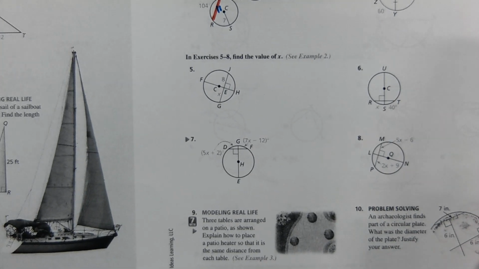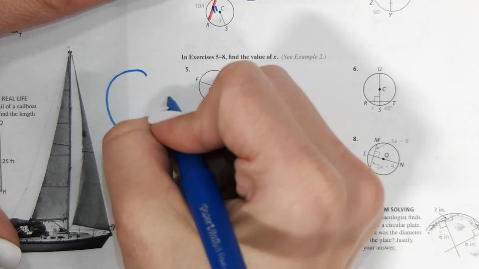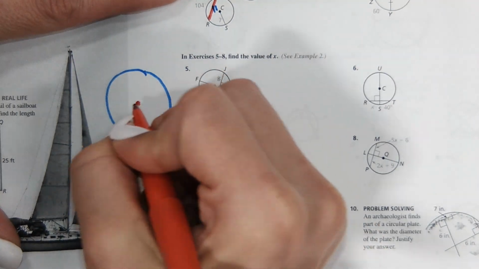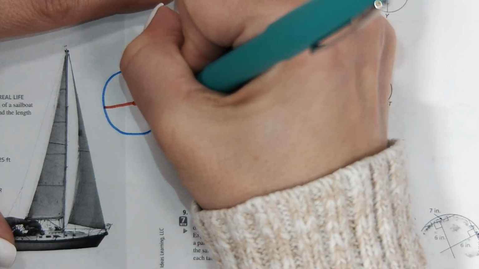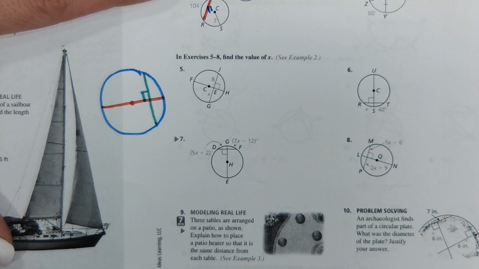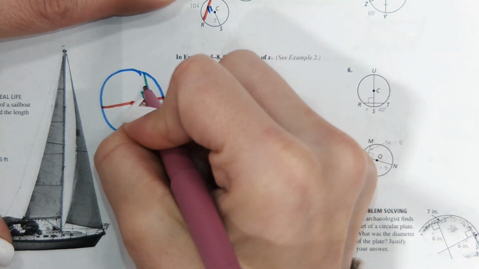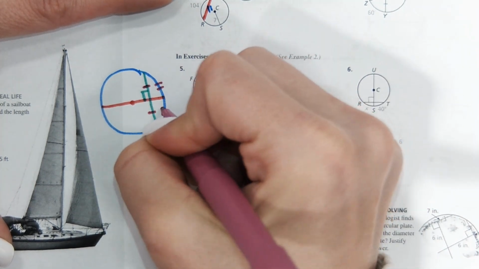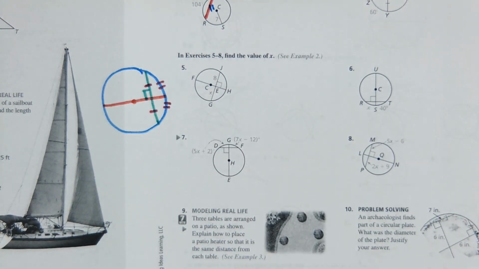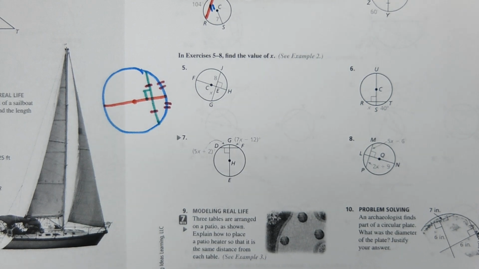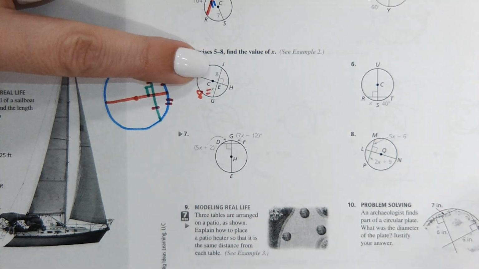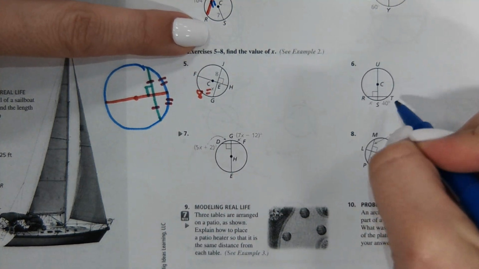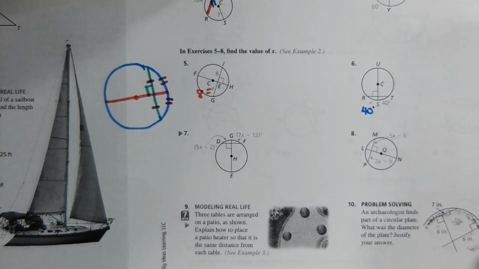Okay, the next section here for this theorem, if you have a circle, a diameter across the circle, and then that diameter is perpendicular to a chord, then it bisects that chord. So this is the same length as this. Also, the arcs are the same as well. Okay, so here it says 8 and x equals 8. For number 6, if this is 40 degrees, this is 40 degrees.